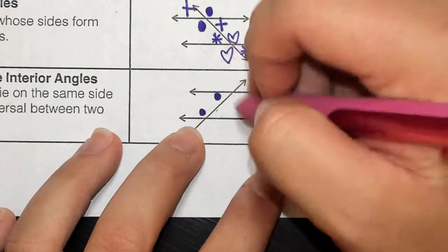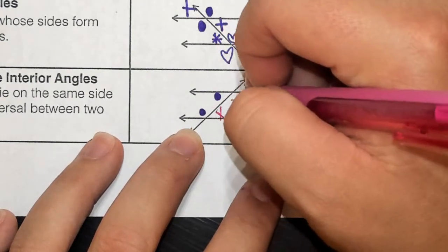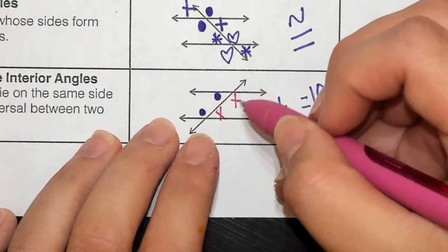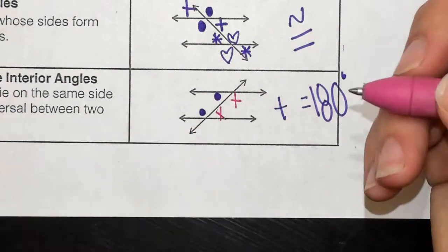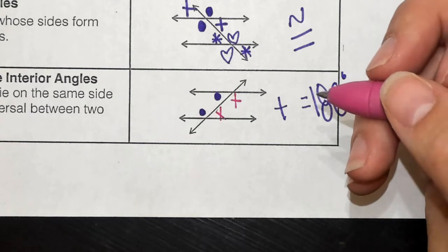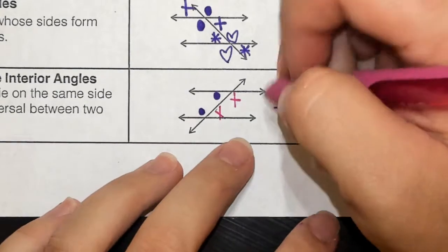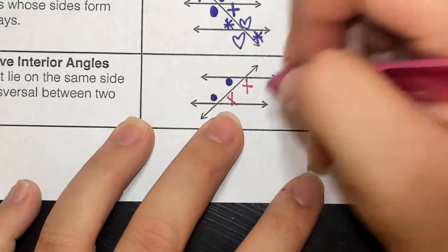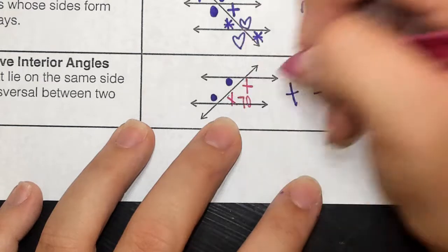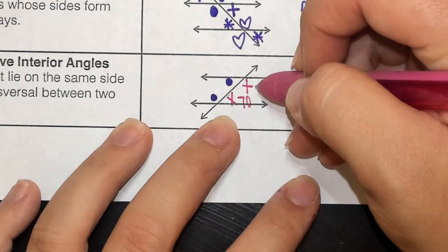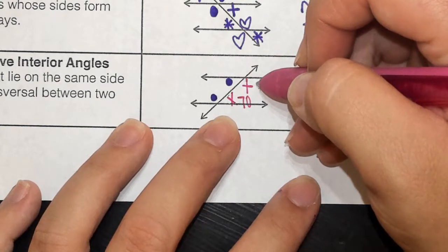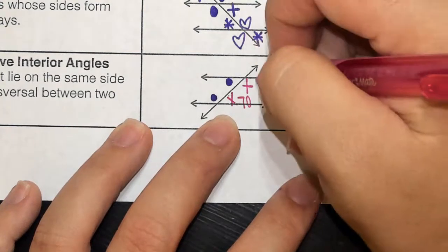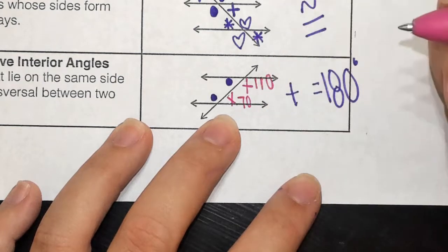This other side over here also has a pair of consecutive angles. These two. So they're on the inside and they're between two parallel lines. Consecutive interior angles. So if they equal 180 and this one is 70 degrees, how many is this one? Well, how many do they have to be? 180, so it has to be 110.